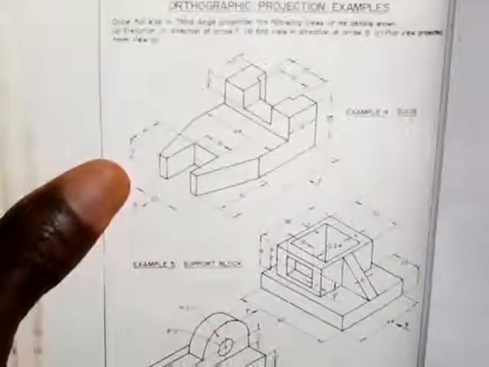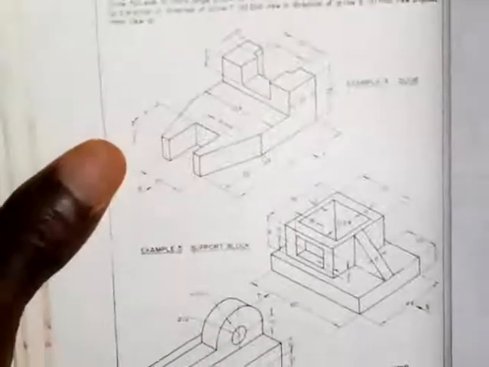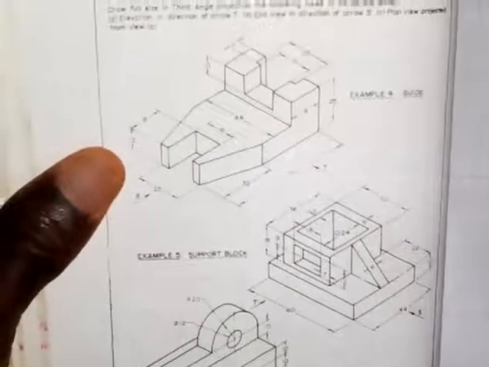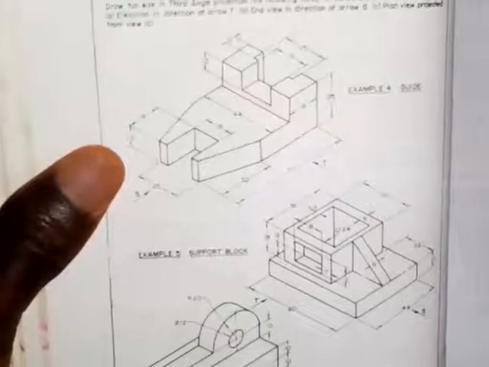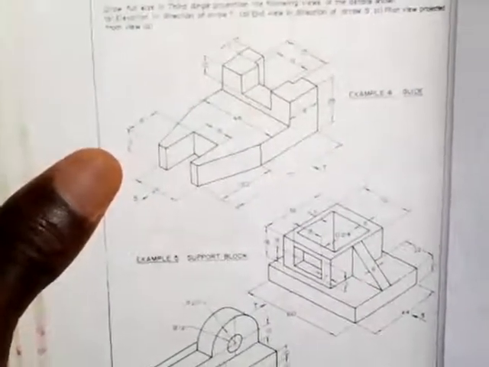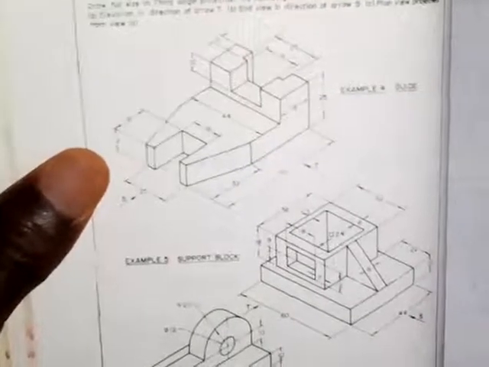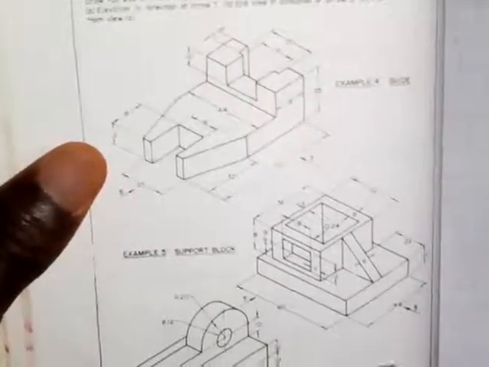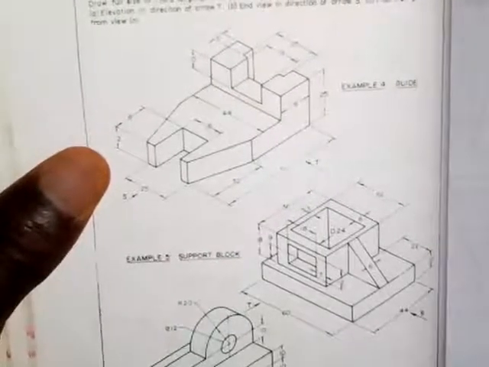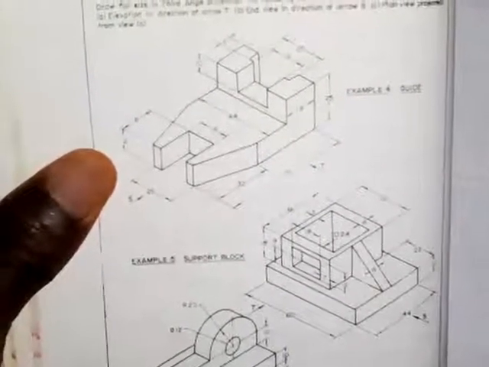What I want to do now is solve these questions or these diagrams. I want to convert them to orthographic views as they are given in isometric views, as a result of the request that was made that I should help to solve these questions on page 54 of Pickup and Packer Engineering Drawing 1, written by Pickup and Packer.